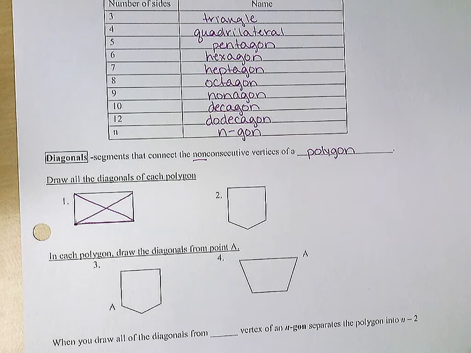With your diagonals, you do have to connect those to an angle. It should go from one angle to another angle. Your diagonal should not connect to a side of your polygon. For a couple of you, I saw it connect to a side. It has to go from an angle to an angle.